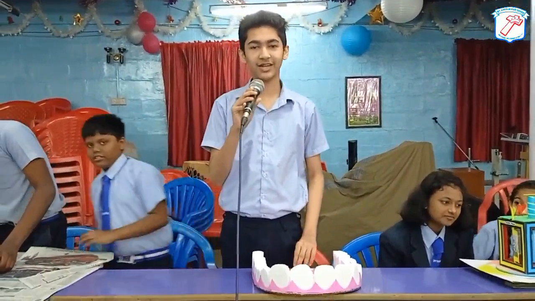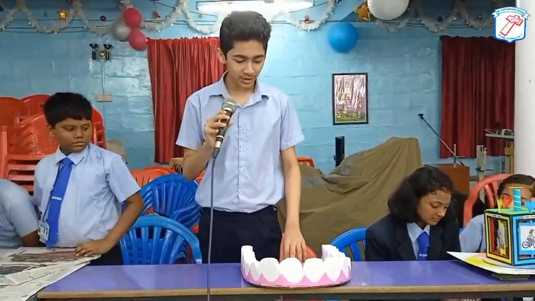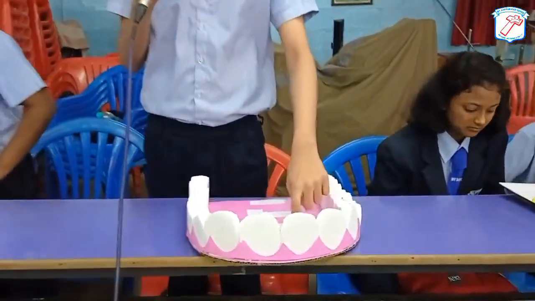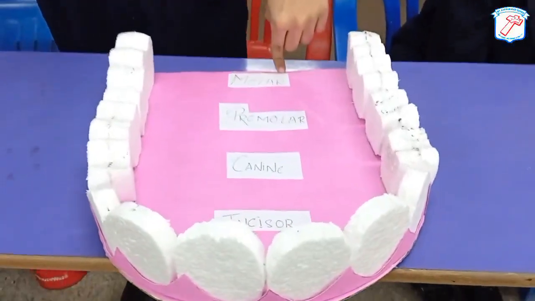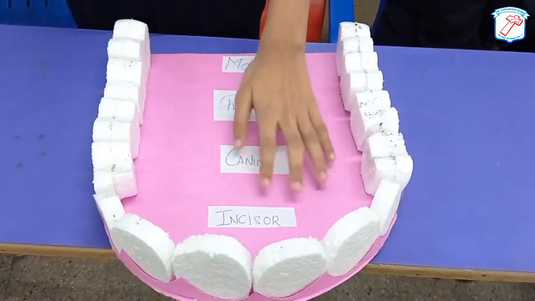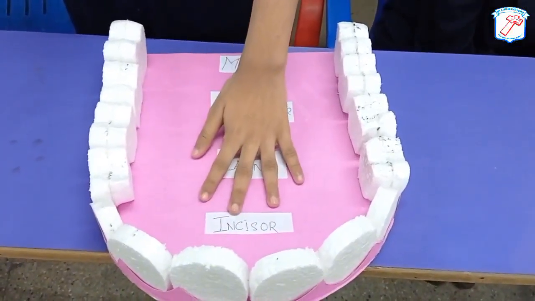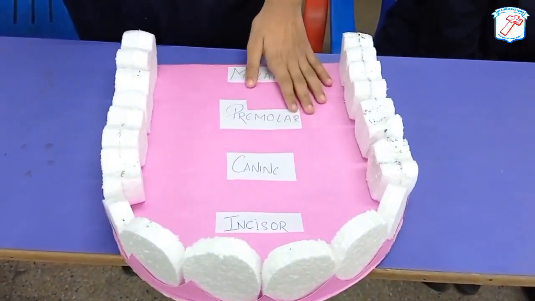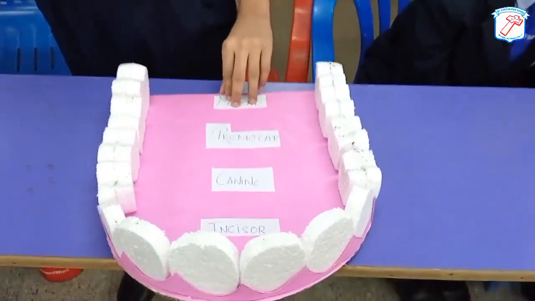Good morning, ma'am. Myself, Abu Talha from grade 7, and today I have created a model of human teeth. We have 4 types of teeth: incisor, canine, premolar, and molar. Firstly, the incisors, we have 4 of them at the front. Then the canines, 2 of them next to the incisors. Then the premolars and molars, we have 8 of them, 4 on each side. In total we have 32 teeth, but to demonstrate I have created some of them, which is 16.